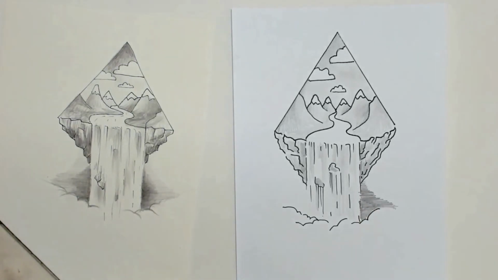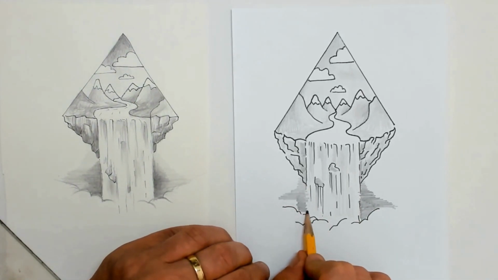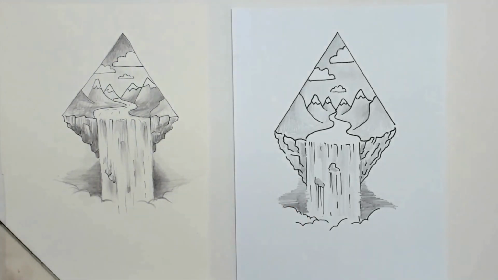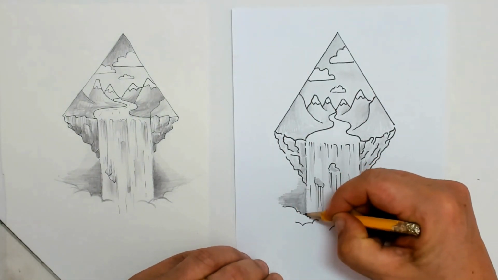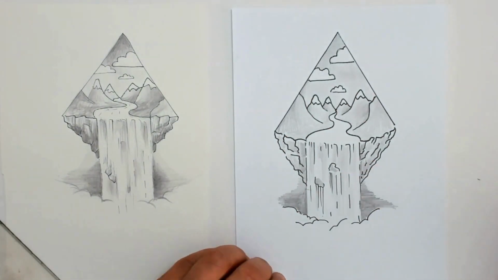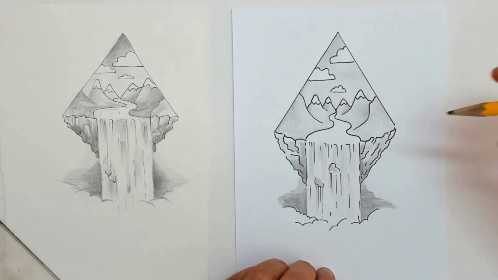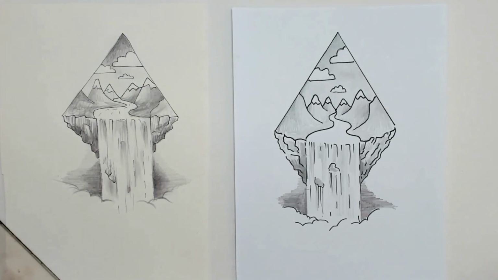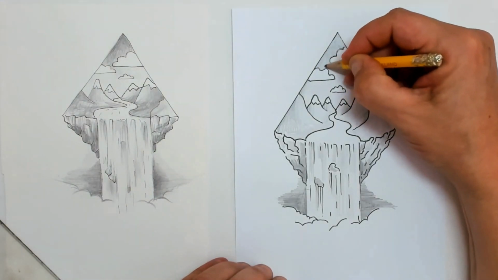To do that, I use a 2B graphite pencil that's a little bit darker than the HB, and I erase if I go in a little bit too far, and I color in that shadow just next to the waterfall, and I also make the shadow a little bit darker at the tip of the low part of the rock.